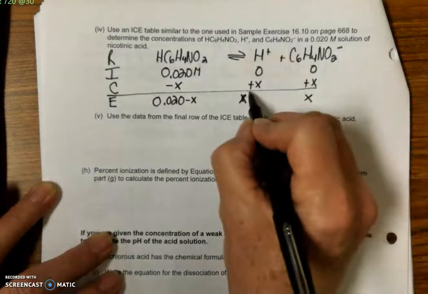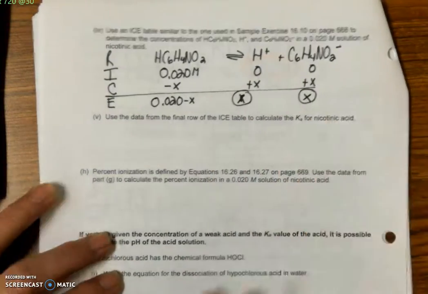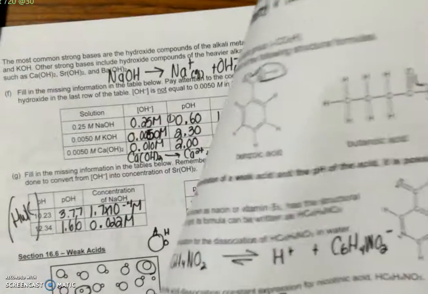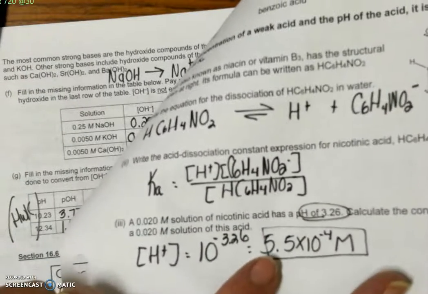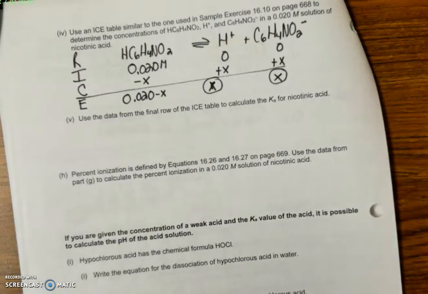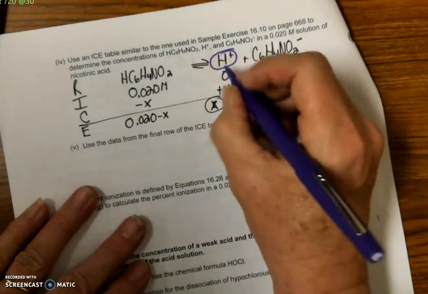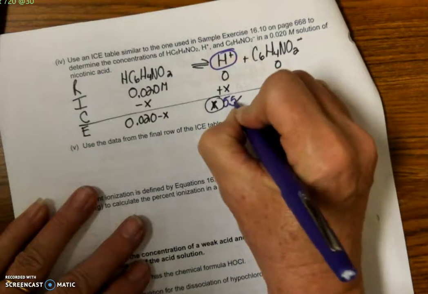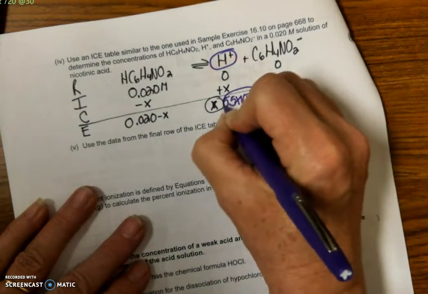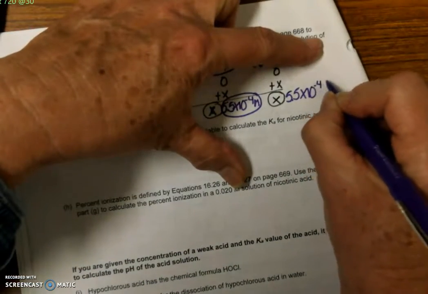But I know this and this, don't I? I know these because we calculated over here that our concentration was 5.5 times 10 to the minus 4. So I'm going to substitute that in. That is my hydrogen ion concentration, 5.5 times 10 to the minus 4. This is 5.5 times 10 to the minus 4.